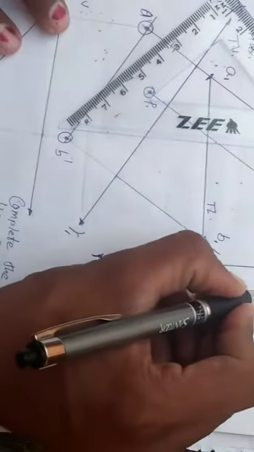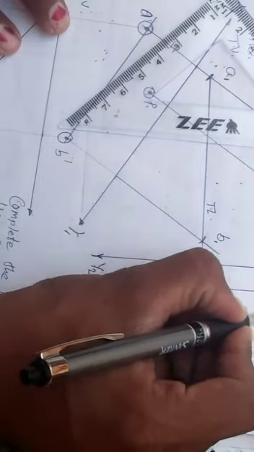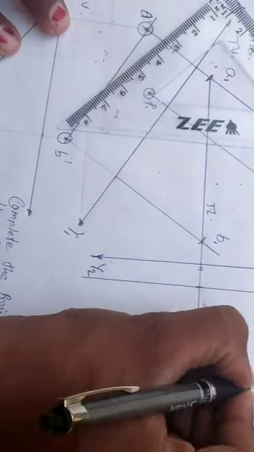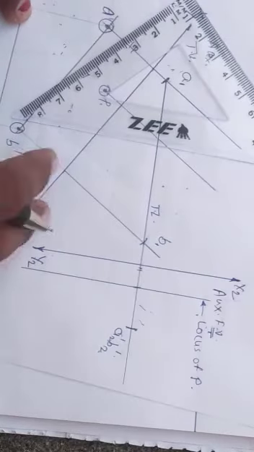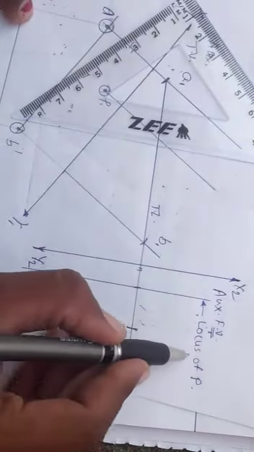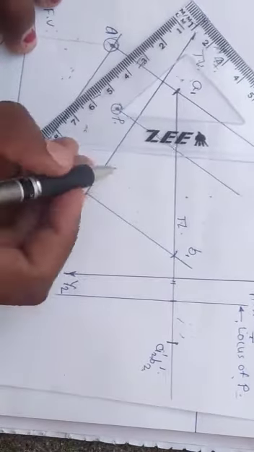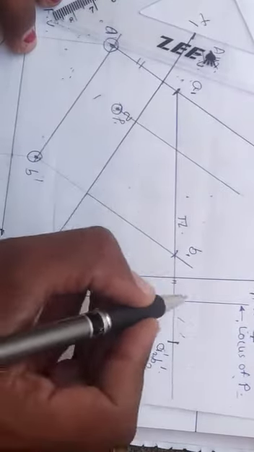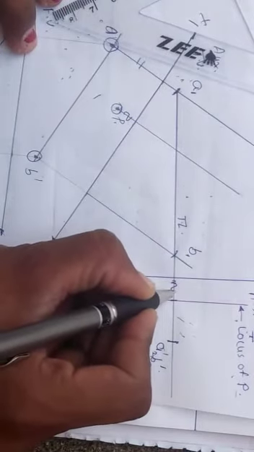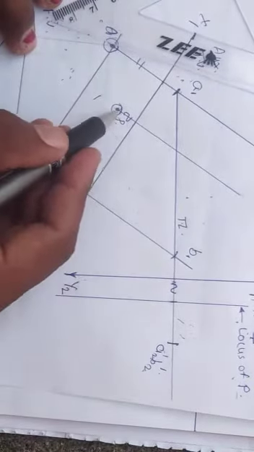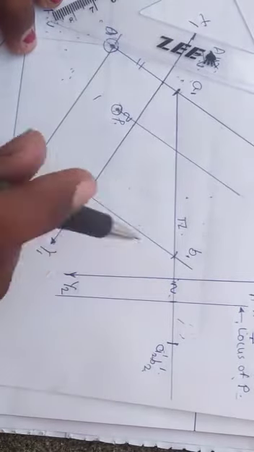So this is the locus of P. This line is the locus of P. So how much is it? This distance is equal to this distance. Clear? So we have measured from x1, y1, and we plotted from x2, y2.